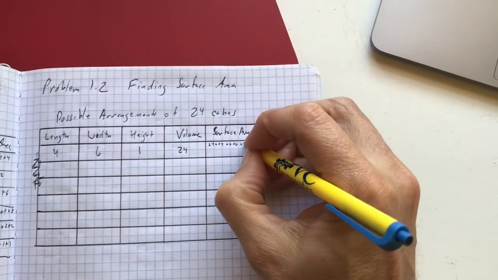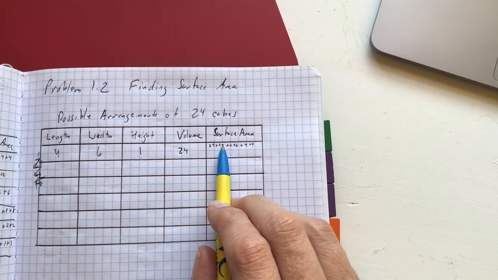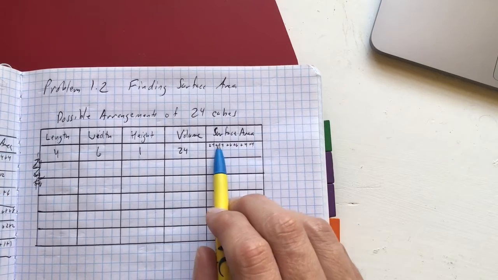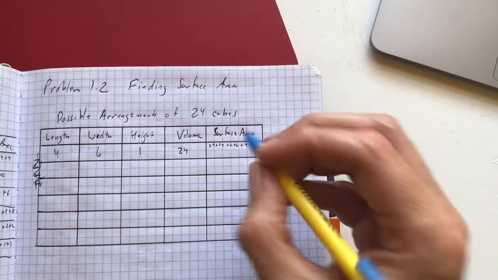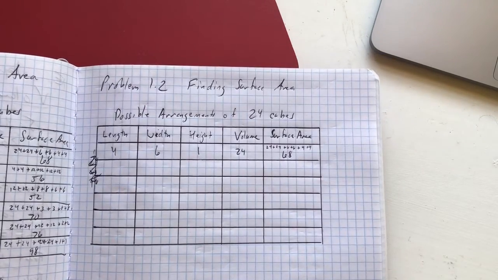So you can see, sorry for the shaking there. So we have plus 4, plus 4. 24 plus 24 is going to be 48. Then I've got a 6 and a 4, which is going to be 10. So 48 plus 20 is going to be 68 for the surface area. Okay? So that's the first one.